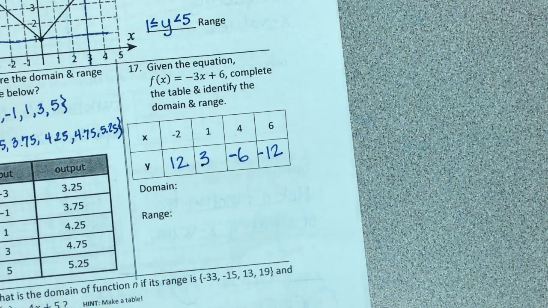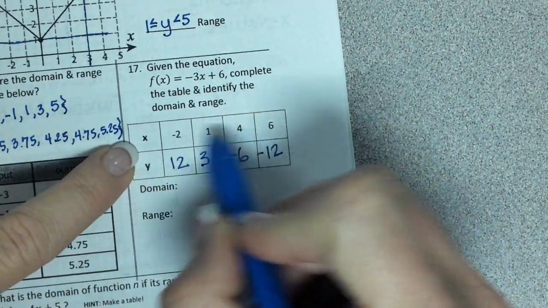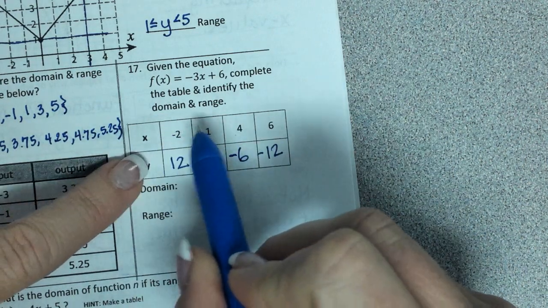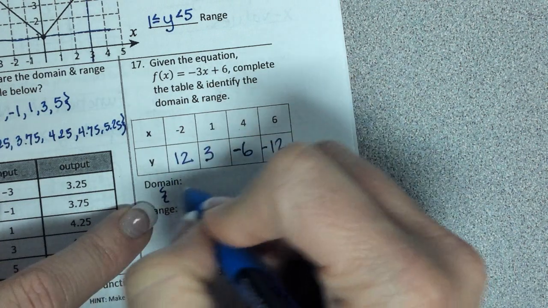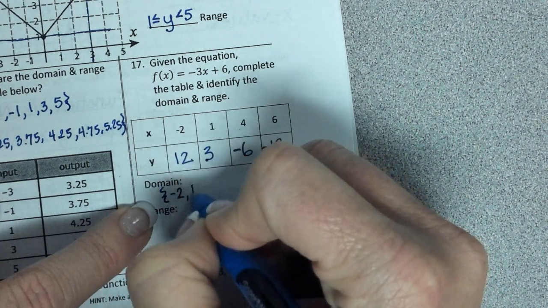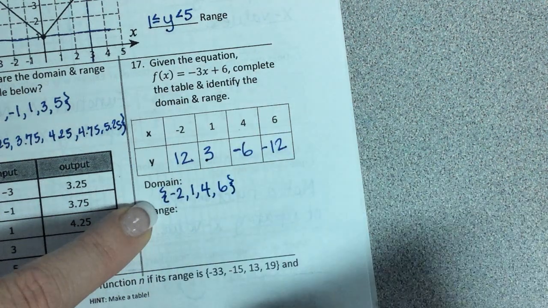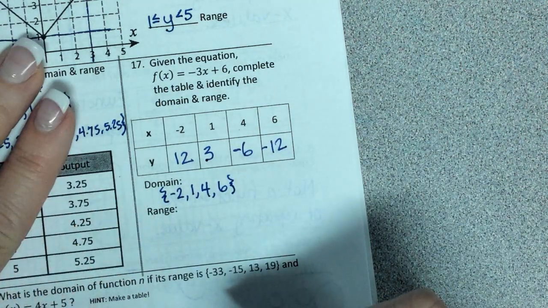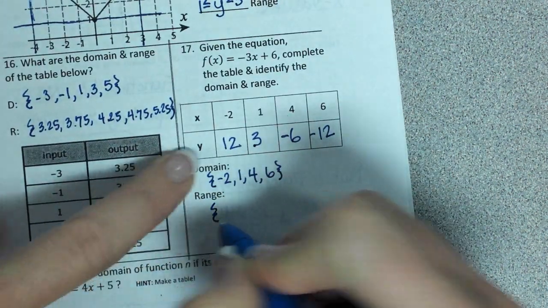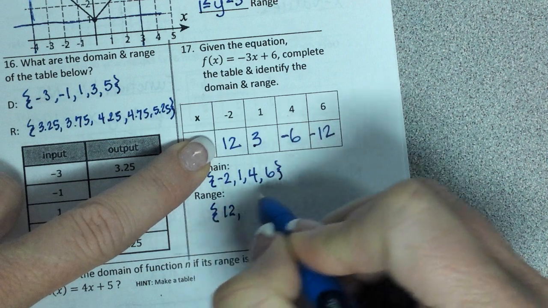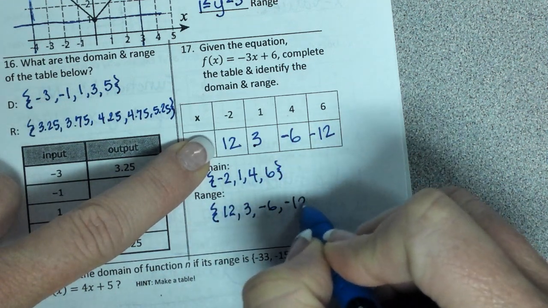Okay, so now our domain, again, is going to be all of our x values, and we're going to treat this as discrete because they're giving us specific values. So in set notation, we're going to say -2, 1, 4, 6. And then for our range, we're going to list our y values. That's going to be 12, 3, -6, -12.